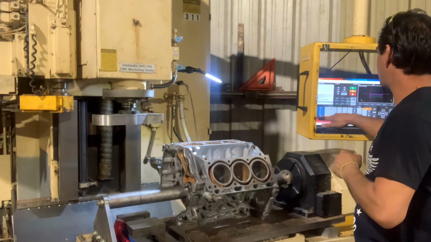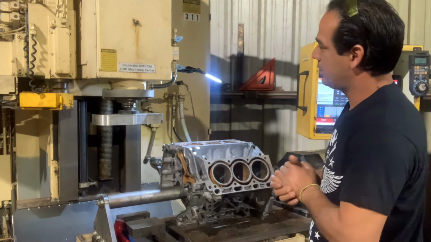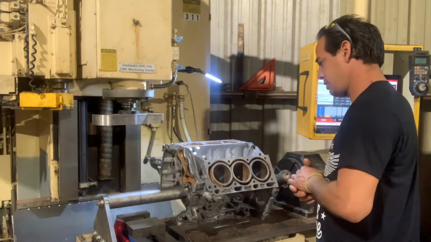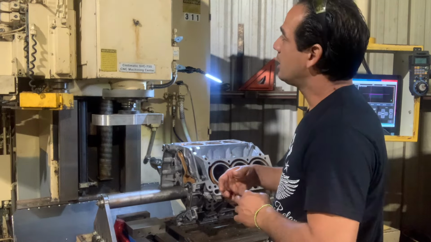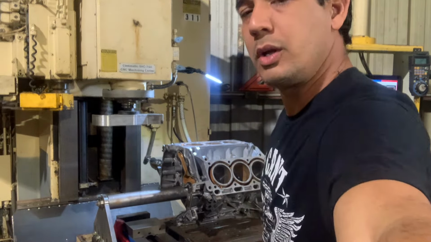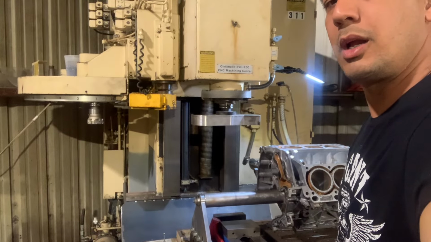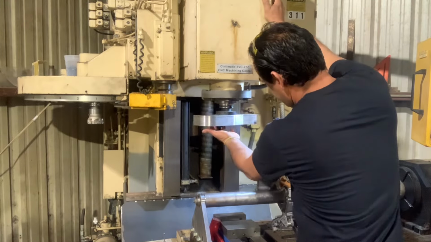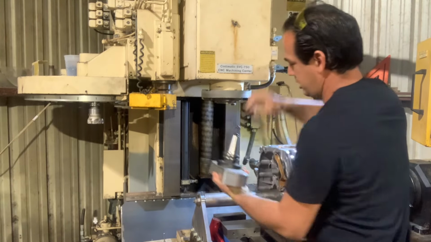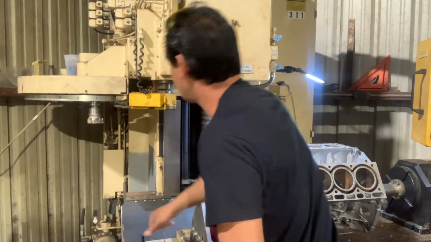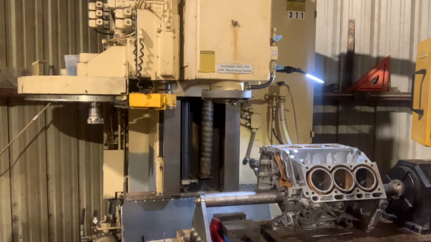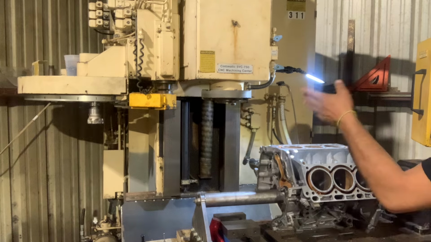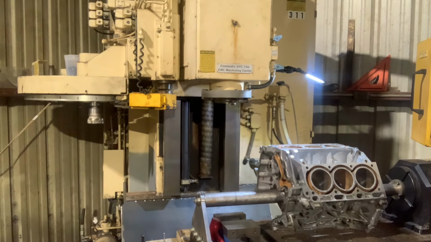So first, that's the brake over there. I don't know if you can see it. I'm gonna get tool number 1. I'm in 24.